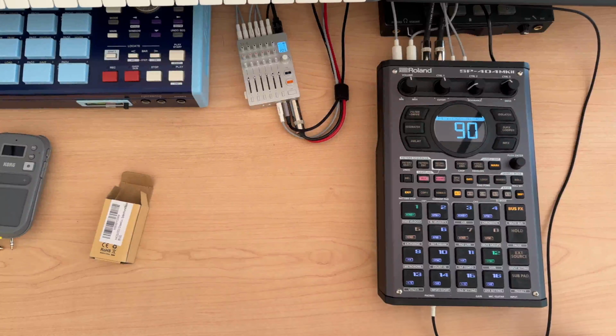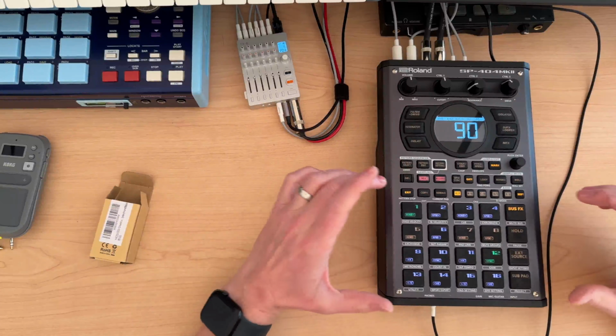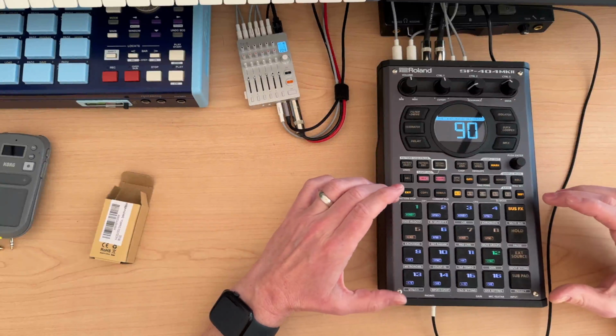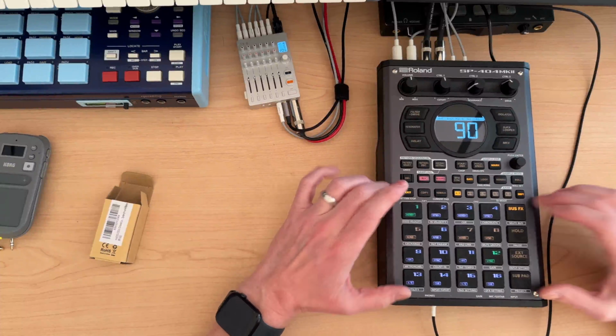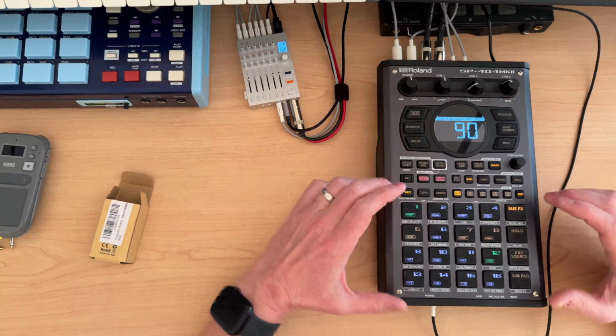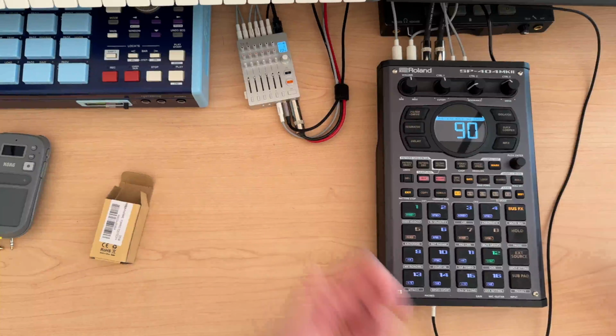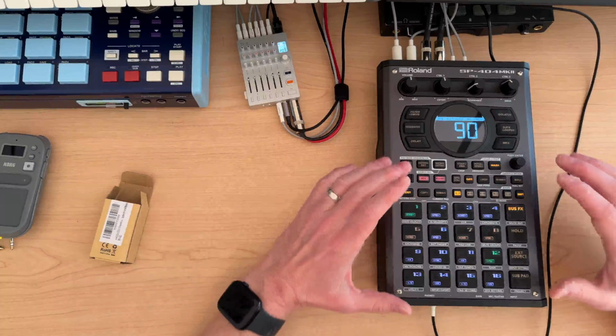Kleiner Vogel wrote in and asked, how do you basically get a backing track that you can have playing in the SP404 Mark II, but don't have it record as part of the resampling or sampling process? And we can totally do that. There's a few things you need to know.